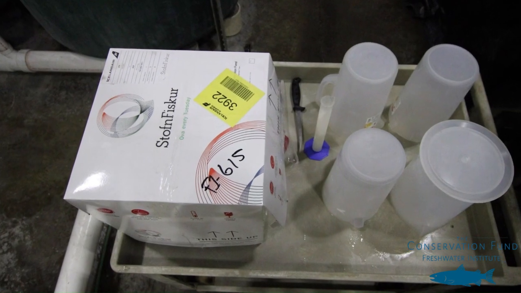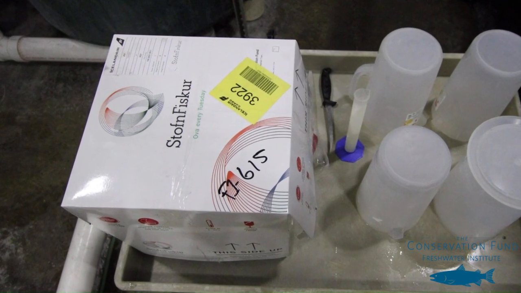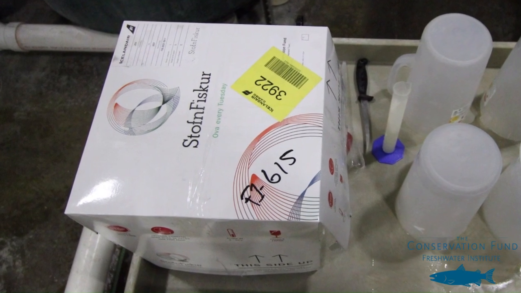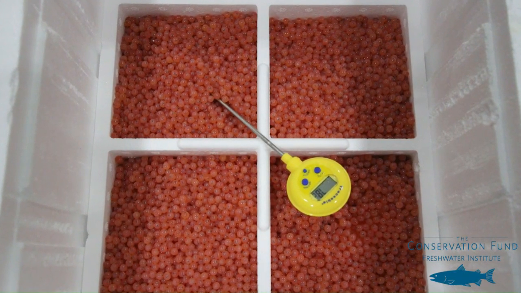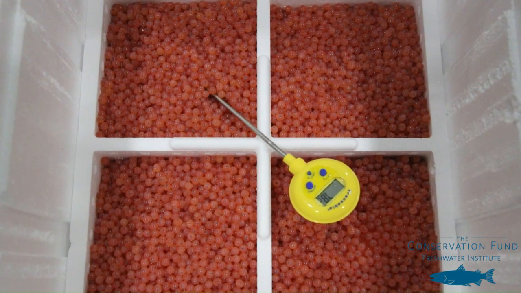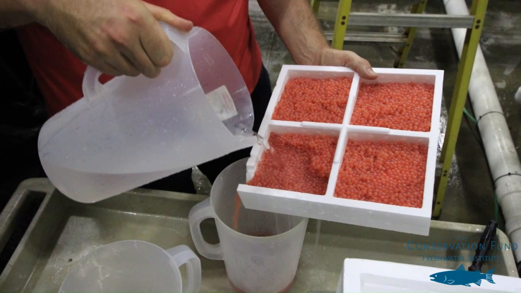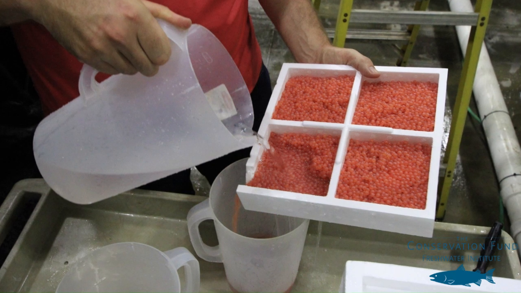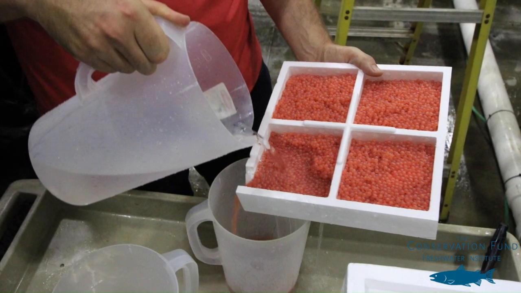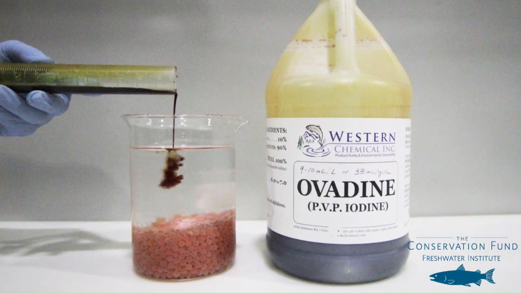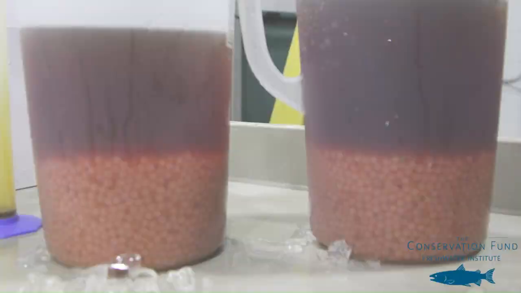At the Freshwater Institute, we typically receive our fish as eyed eggs. When the eyed eggs arrive, we check their temperature and rinse them into a clean pitcher to acclimate them to the temperature of the incubation system. We then disinfect the eggs with iodine.